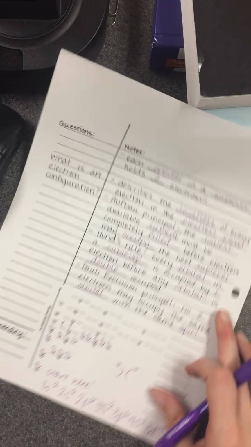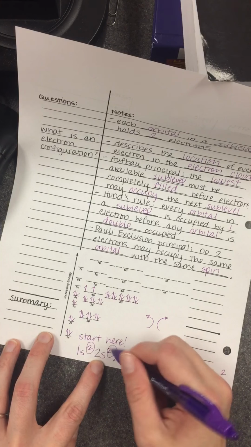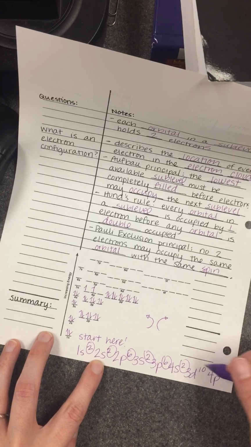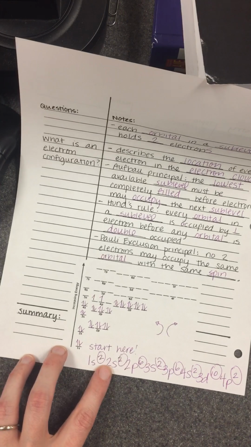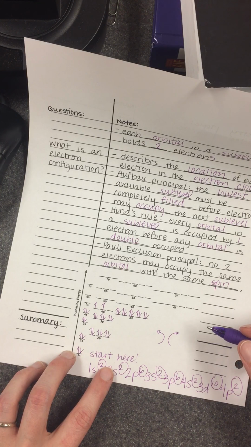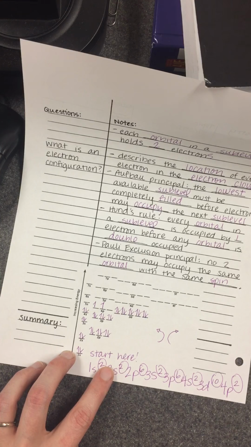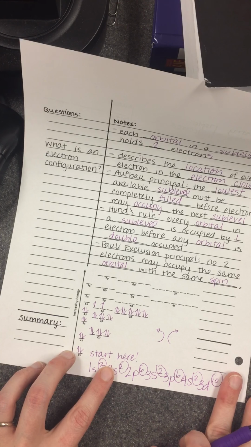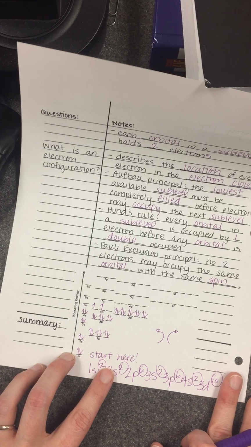And if I added up all of these little superscripts right here, it should add up to the atomic number of germanium. Okay? Remember that if it's an ion, you add or subtract from that number. So if germanium had a charge of +2, I would take off the last 2 valence electrons from its electron configuration.